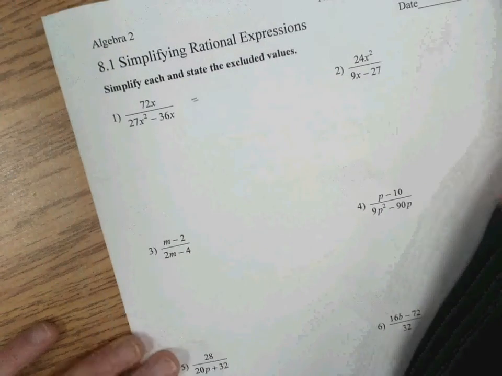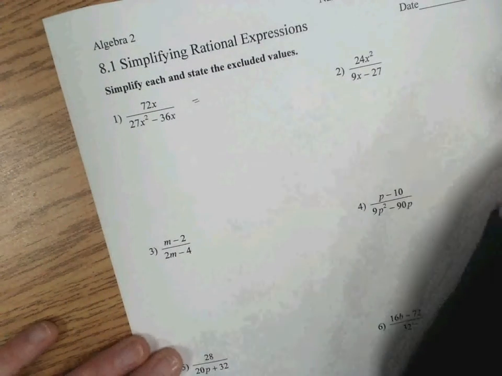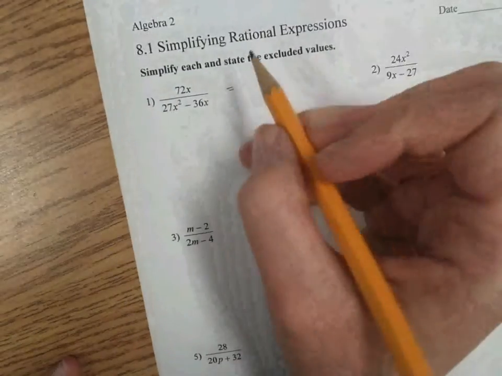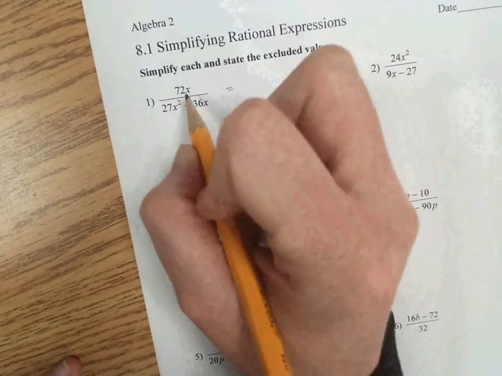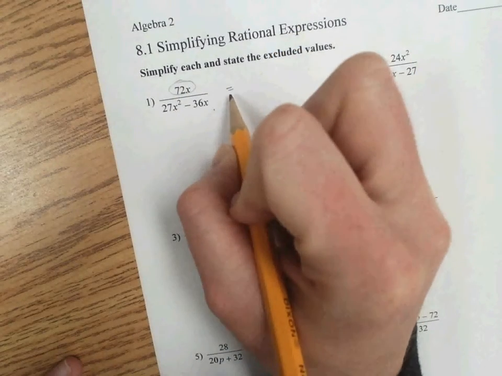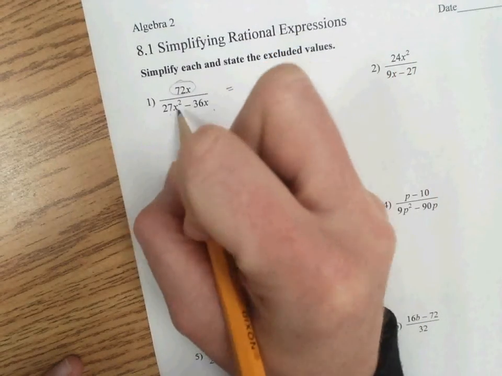Good morning. Today's lesson is 8.1, Simplifying Rational Expressions. And the way to do this is just like simplifying any fraction that we're used to, and that's looking for a factor that would be in common in the numerator and denominator. So it's sometimes best to look at the denominator.